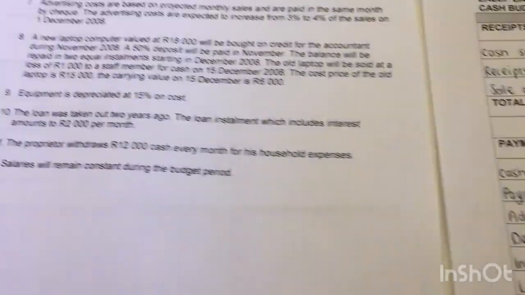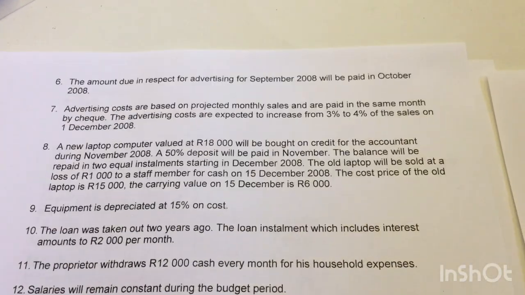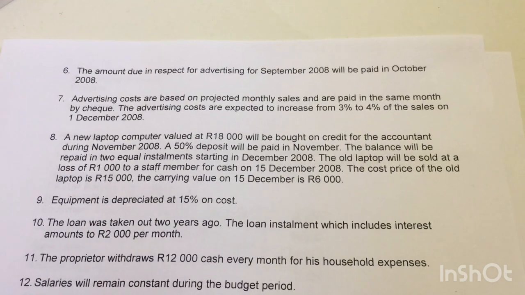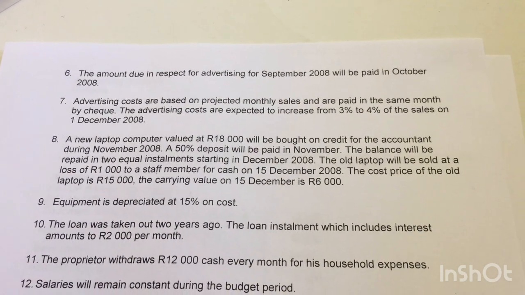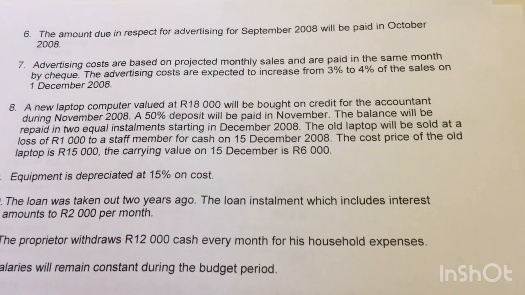Okay? Then we are going to read this part about a laptop. So it says there that a new laptop valued to 18,000 will be bought on credit for the accountant during November.